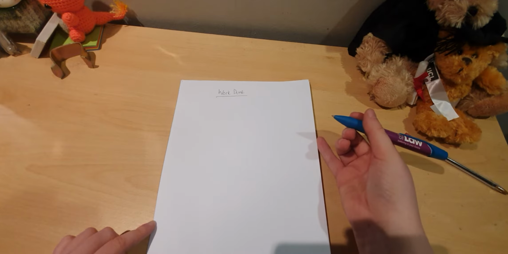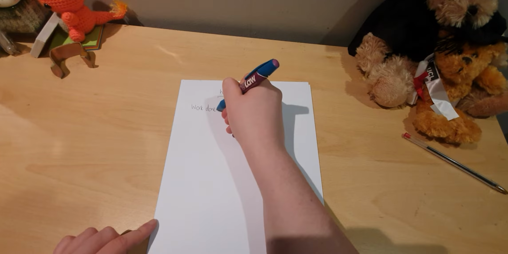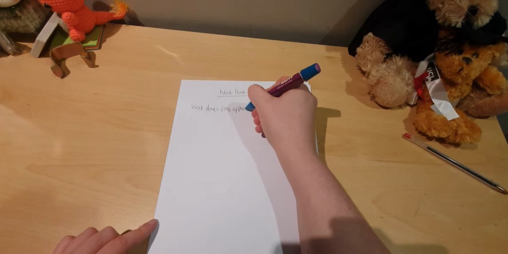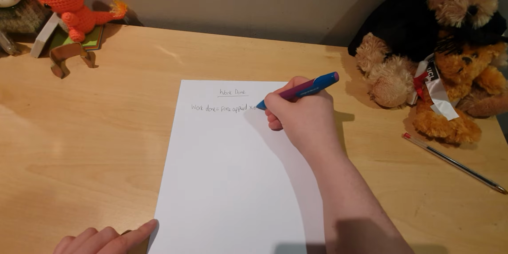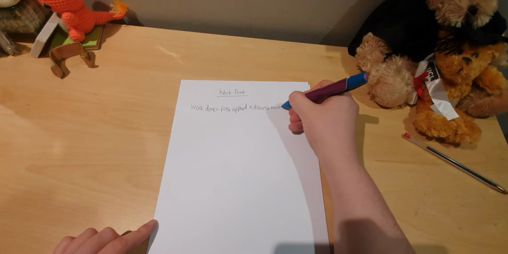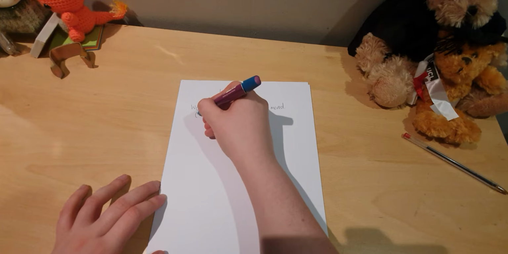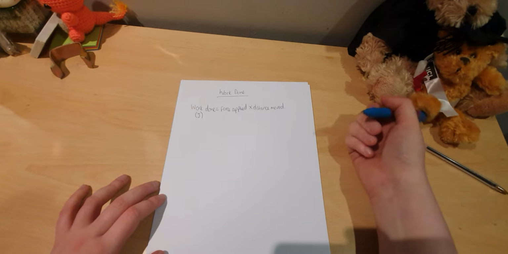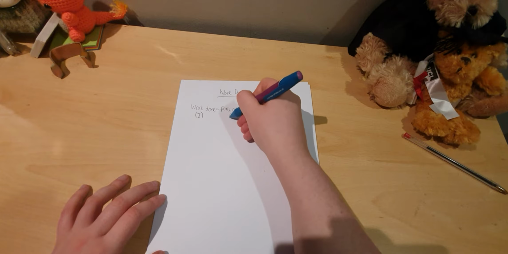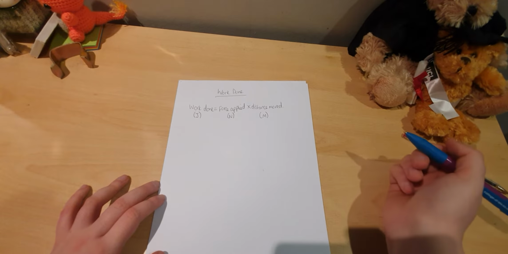Now, how do you calculate it? Well, we say that work done is the force applied multiplied by the distance moved. Do not forget that work done is measured in joules, and hopefully you can recognize that energy is also measured in joules. Force applied is in newtons, and distance is in meters.